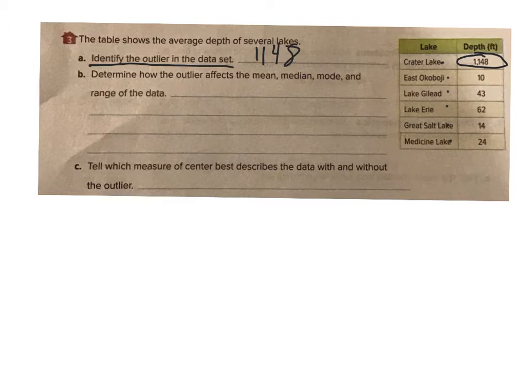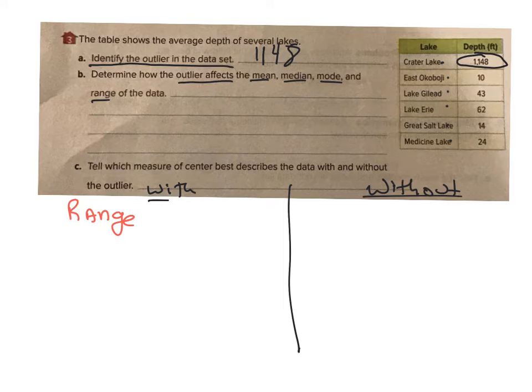Okay. Now, next question, B. Determine how the outlier affects the mean, median, mode, and range of the data. So I'm going to do it with the outlier, and I'm going to do it without. So we want range, and we'll say this one is with it, and this column over here is without. We want the range of both, with and without.